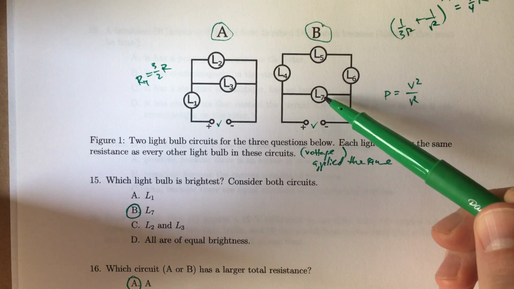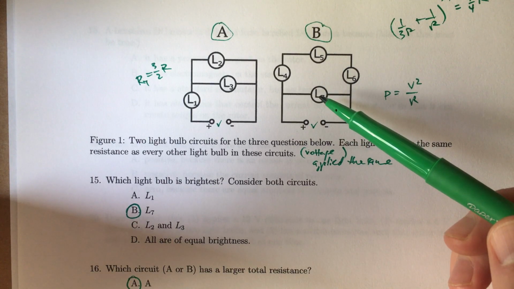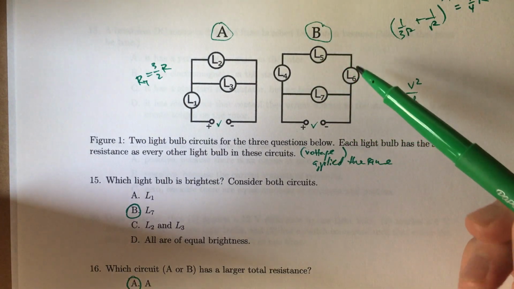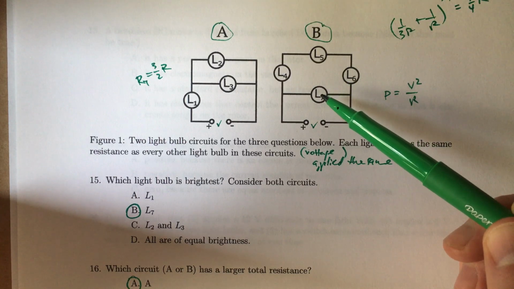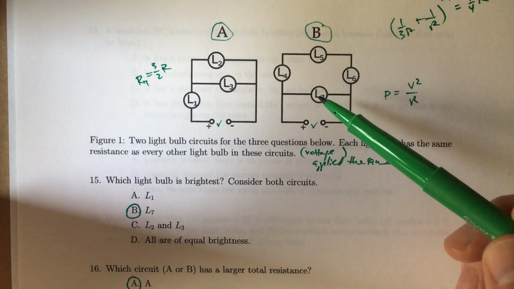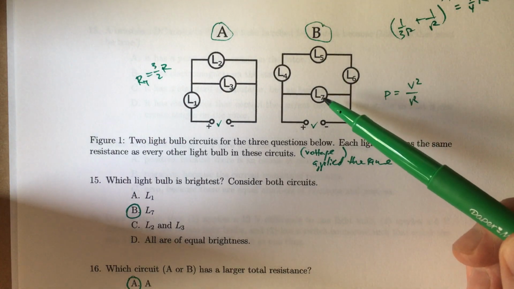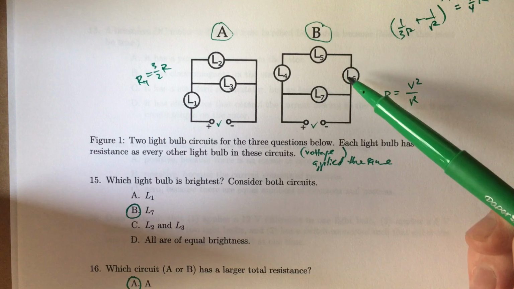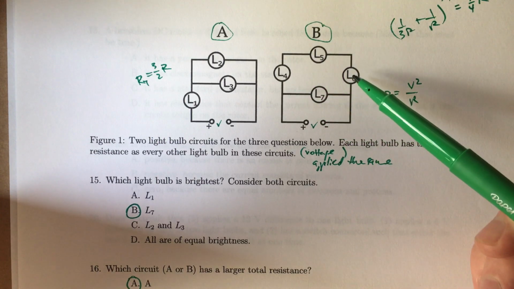well, L7 is all by itself in a branch, and it's going to get then, let's see, if you think about this having 3 times the resistance and this having just 1 factor of the resistance, then this branch with 7 in it has to get 3 times the current that's going through all of these guys over here, 4, 5, and 6.